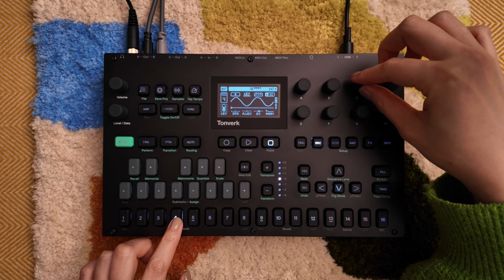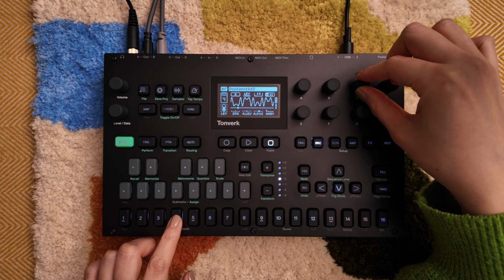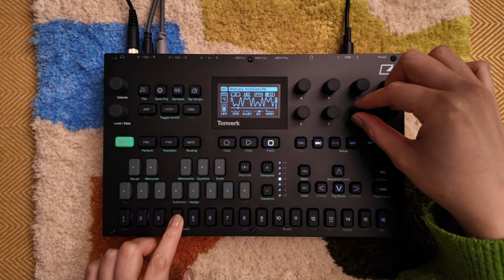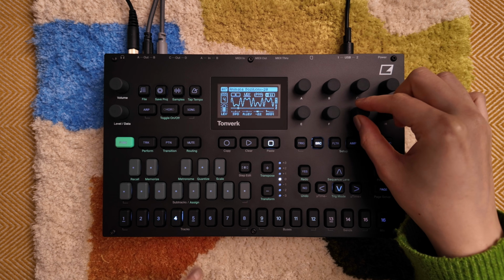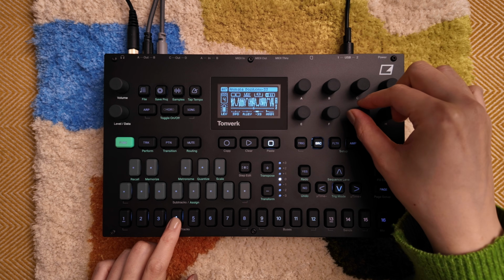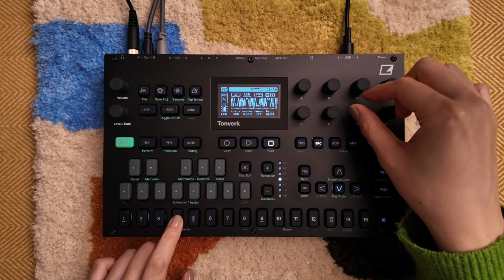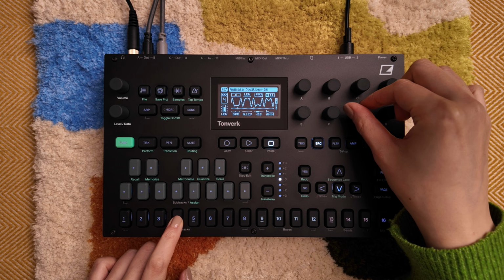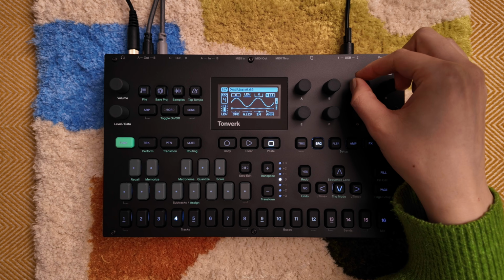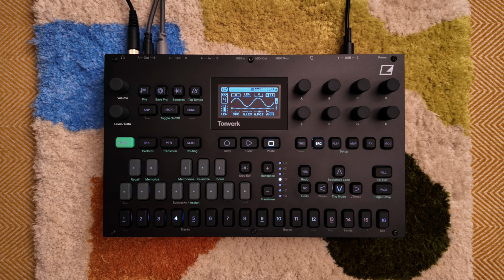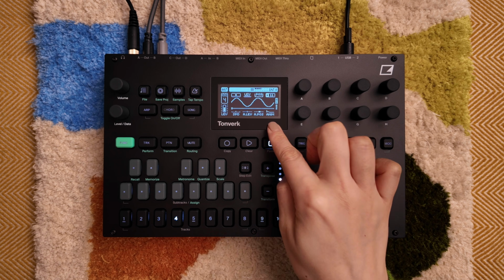If I move the position a little forward, the modulation will start from that point. It's also possible to set the depth to a negative value, which will subtract the modulation from the current position. Let's use a positive value for now. We can fine-tune the modulation by selecting a shape under animation.